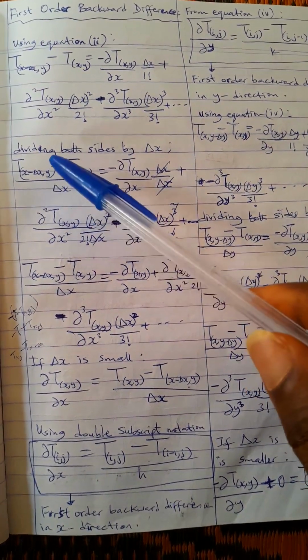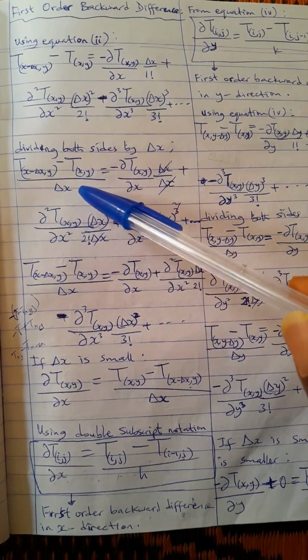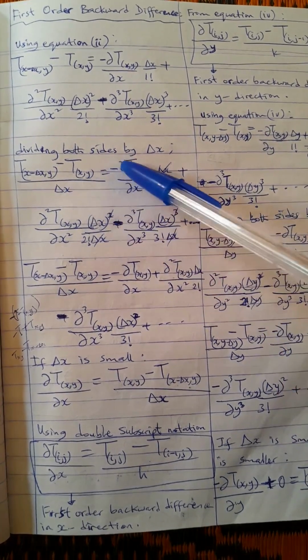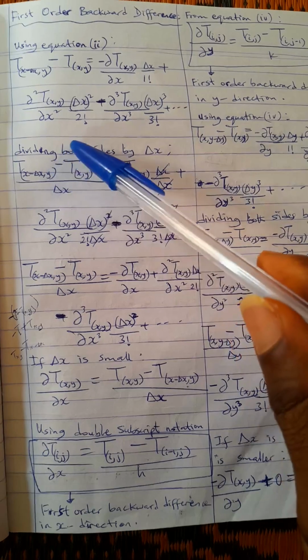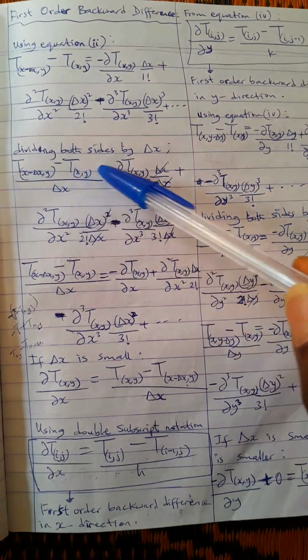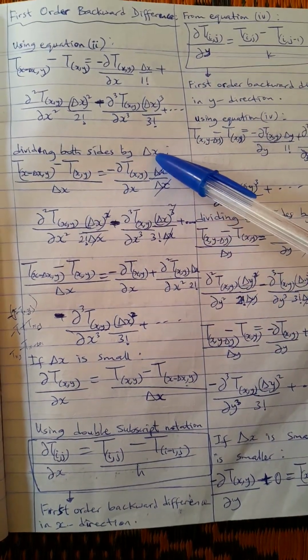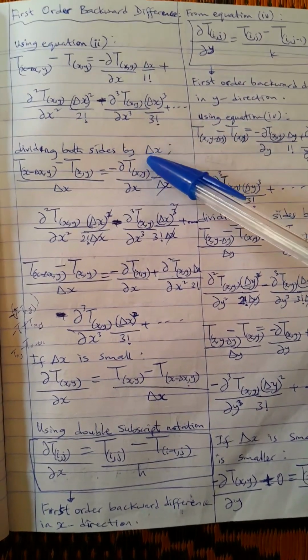So what you need to know is that you make sure you know what you are doing. Don't just memorize or cram it. Know what you are doing. So the next step is what? Divide both sides by delta x. We are in x direction. If it is y direction, you divide by delta y.